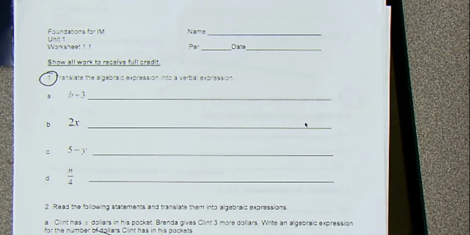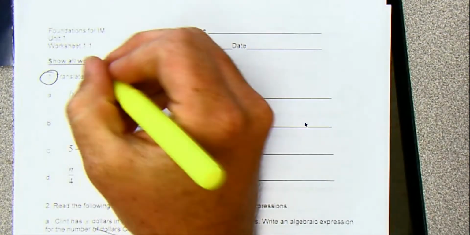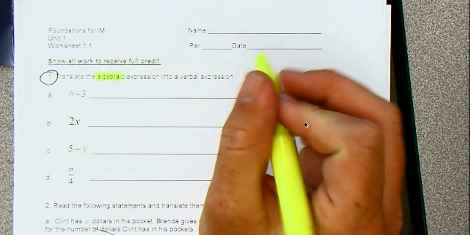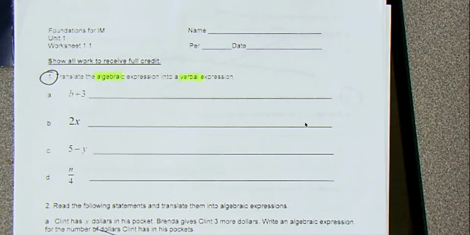But if you notice, there's a few problems for each of those numbers. Okay, like for number 1 here, we have A through D. All right, so we're going to start with number 1A. If you can read these directions, it says translate the algebraic expression into a verbal expression. So we are going algebraic into verbal. If you remember, algebraic means numbers.